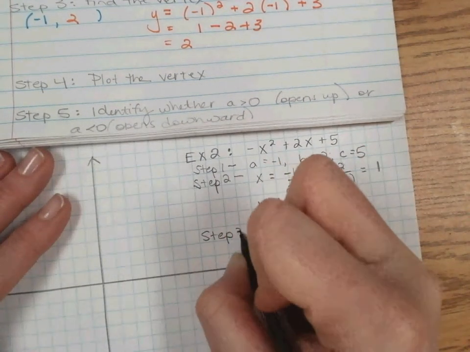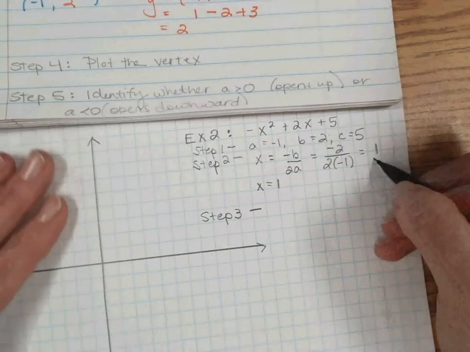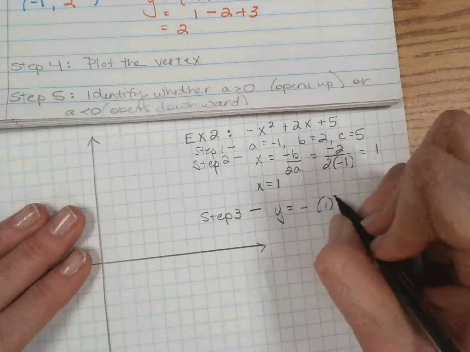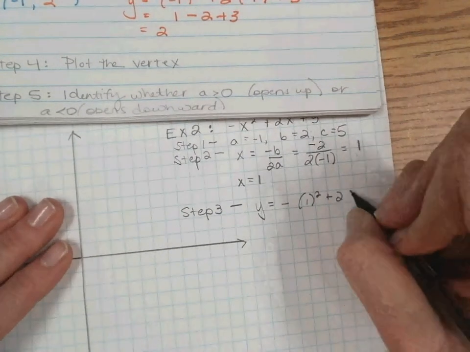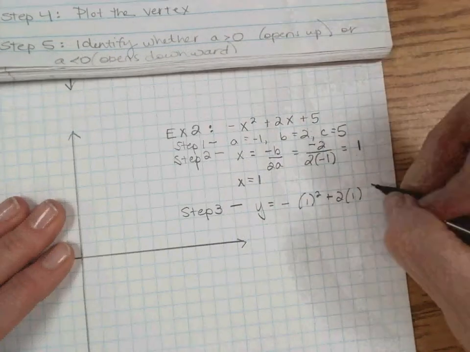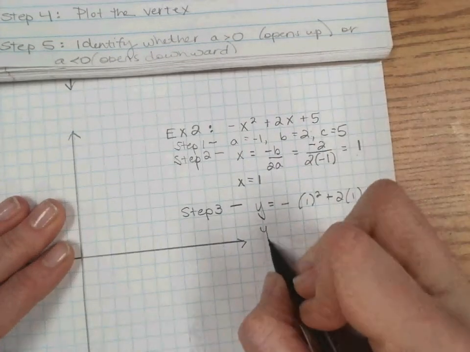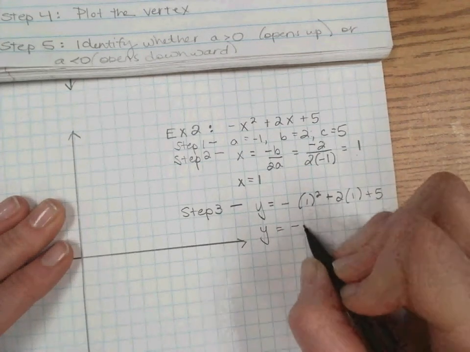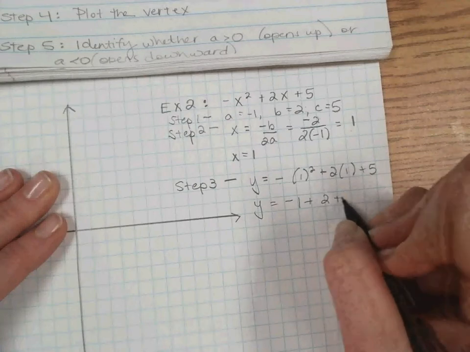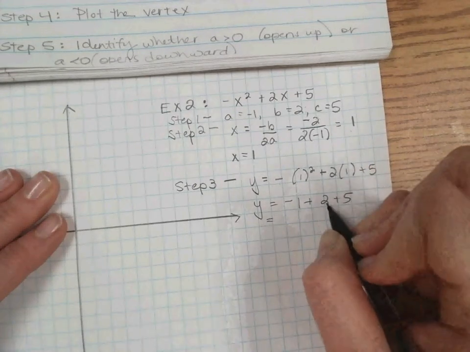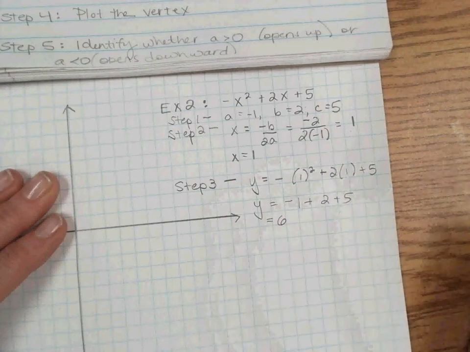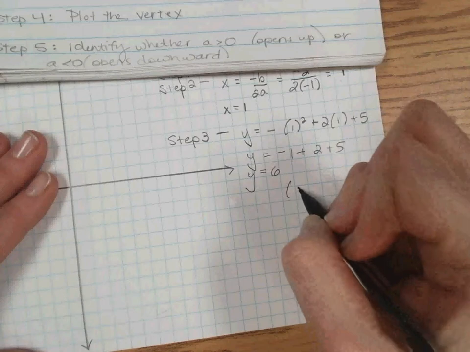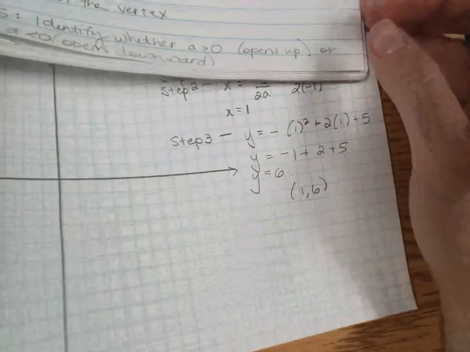Step 3 then is to find the y value of the vertex by plugging in our x value. So y equals negative x squared plus 2 times x plus 5. So y equals, we square the 1 first and get positive 1, then take the opposite, so that's going to be a negative 1 plus 2 plus 5. Negative 1 and 2 is 1, plus 5 is 6. We now have the y value of the vertex. So our vertex is at the point 1, 6.